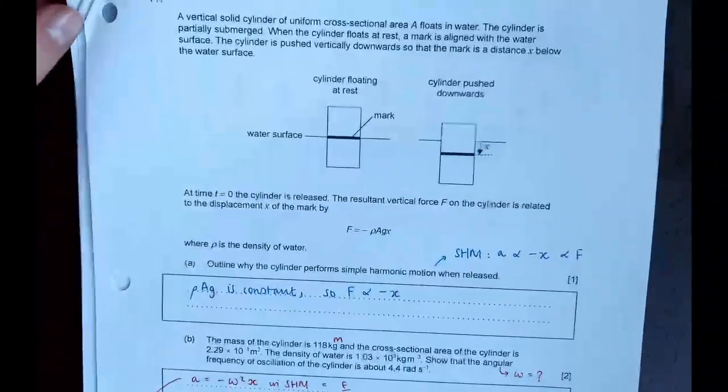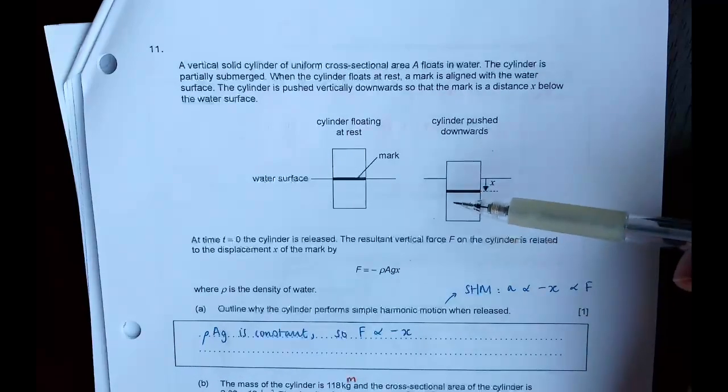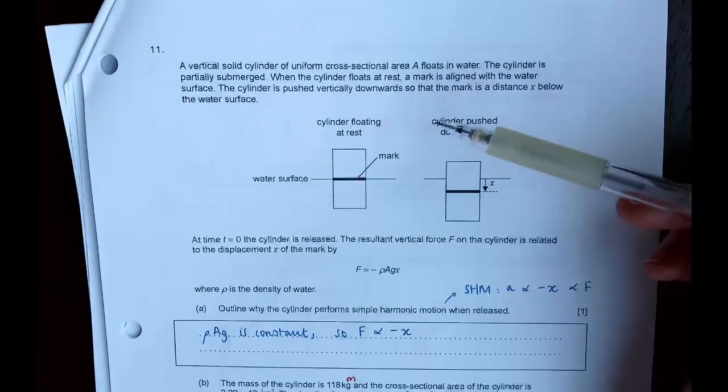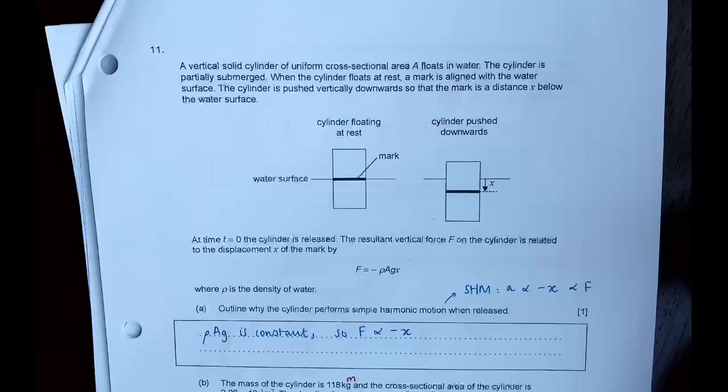Okay, question 11. So the theory stuff, this is where we lost slightly more marks. So you've got a vertical solid cylinder of a uniform cross-sectional area, A, floating in water. The cylinder is partially submerged. So when it floats at rest, a mark is aligned. So you've got the rest position. It's then being displaced down so that the mark is X below the water surface. And then obviously as it's released, it's going to bob up and down repeatedly around the water surface position. So at time t is 0, the cylinder is released.